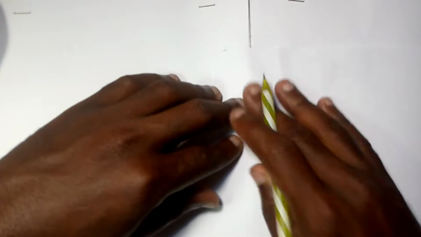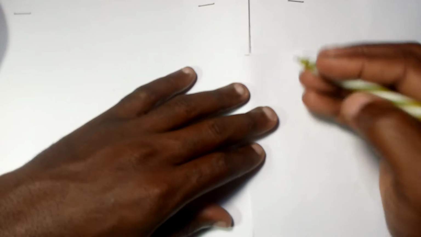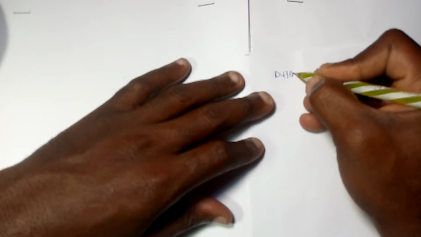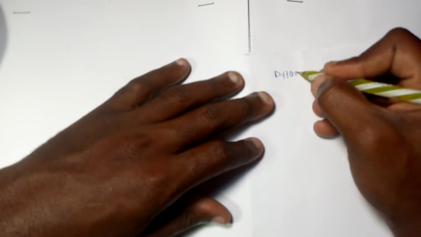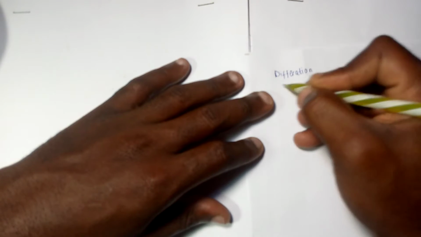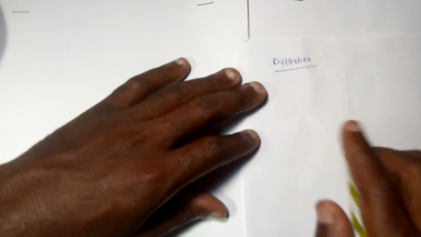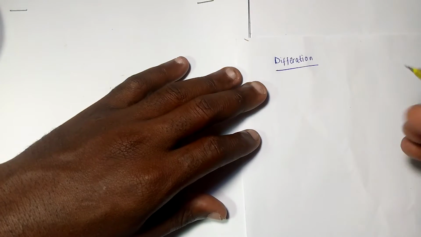Differentiation. Basically, this lesson is going to be an introduction to what differentiation is. Of course, I introduced differentiation in the first lessons, but at this stage it is very important that you understand some definitions.